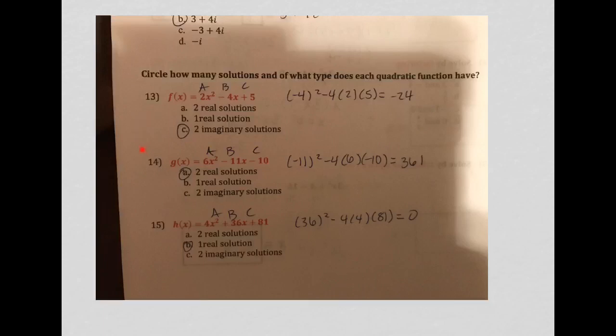13 through 15, you're going to use the b squared minus 4ac, which will be on the board. As you do these, you find your a, b, and c, plug it into this formula, and get a number.